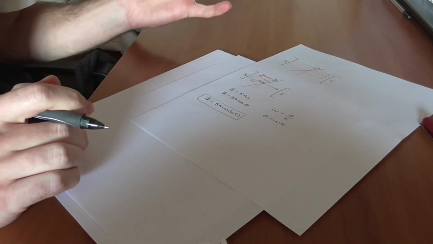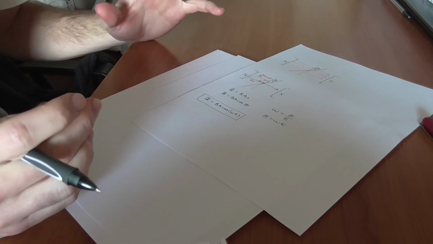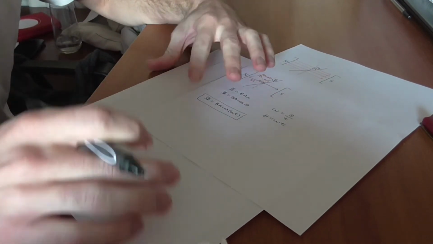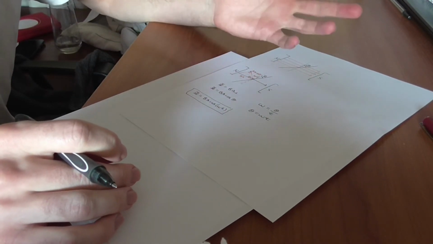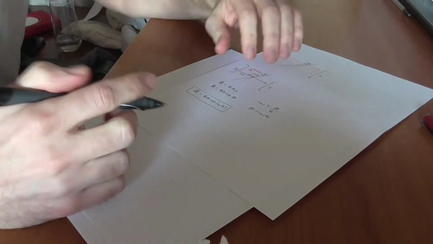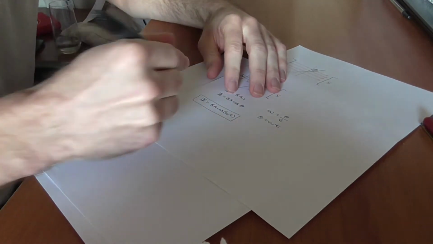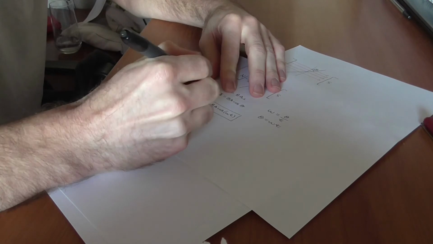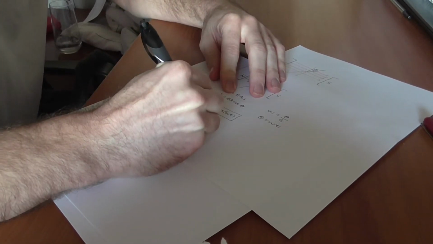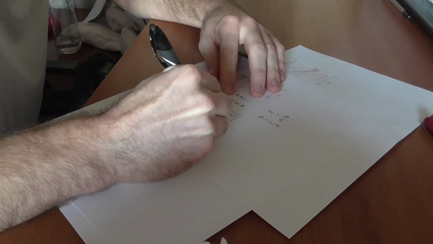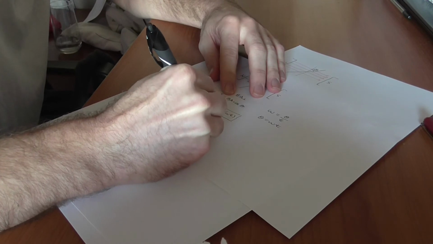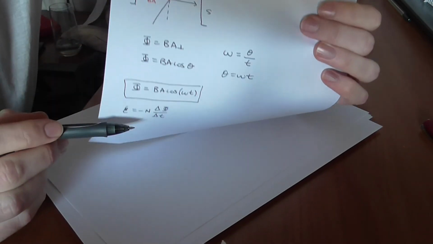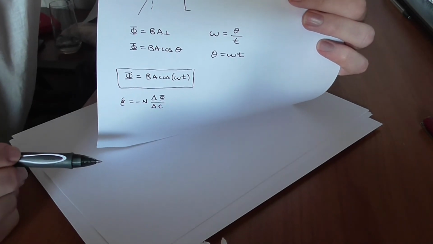Now, this goes a little bit beyond the VCE physics study design, but most people who have taken methods will have the background to understand this part of it as well. We know that Faraday's law tells us that EMF equals negative n times change in flux with respect to time. So delta flux over delta t.